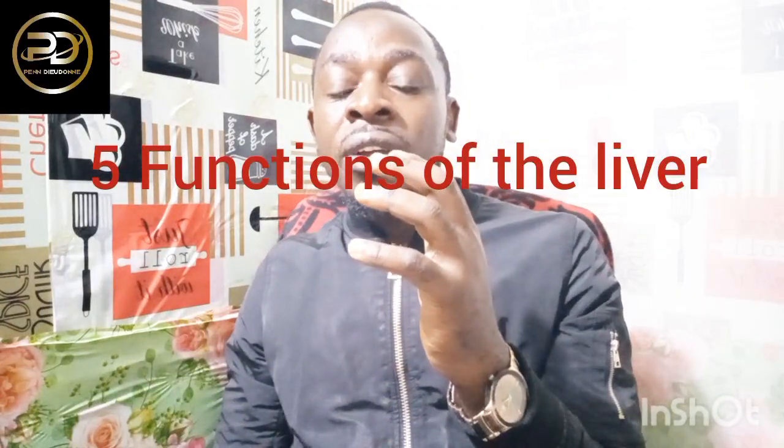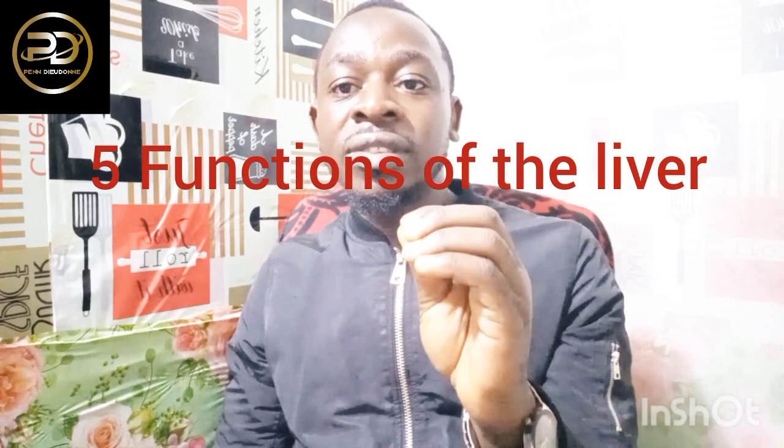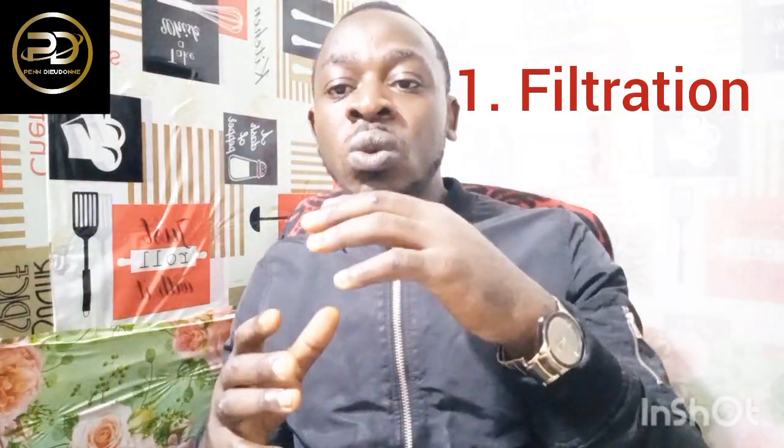Let me cite with you some 5 functions of the liver so that you may have a clue on how important the liver is. Number one is that it functions in filtration. When there are waste materials or harmful substances in blood, once they pass through the liver, it will break them down so that they are eliminated through stool. Or when the liver breaks them down and they go back to the bloodstream, they will finally be eliminated through the kidney in urine. So that is the role of the liver as it concerns filtration.